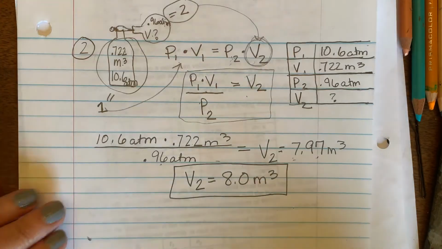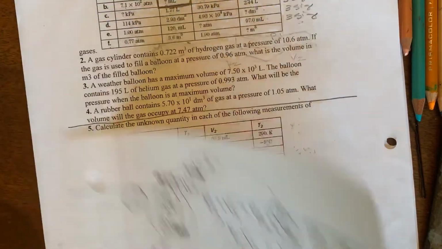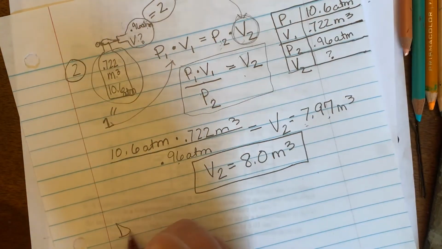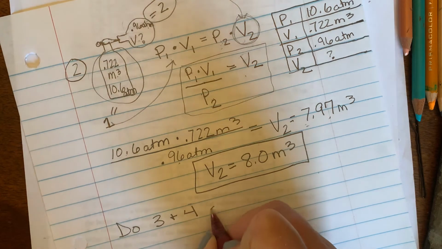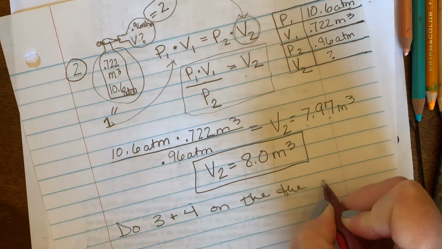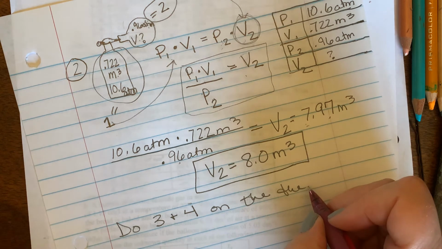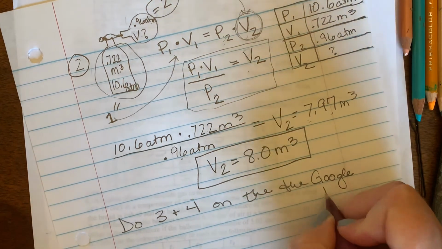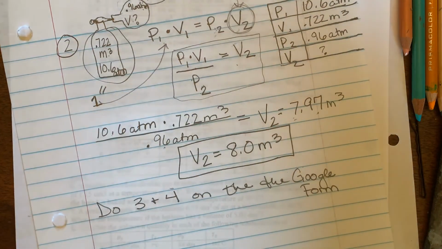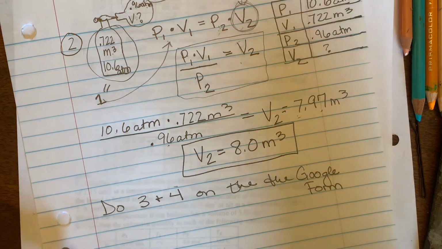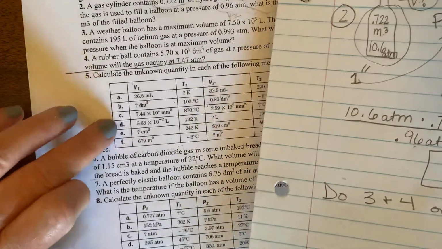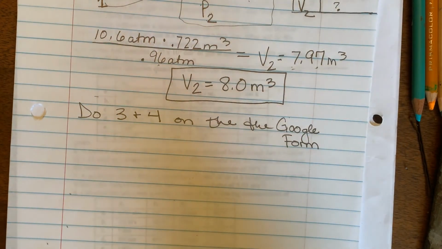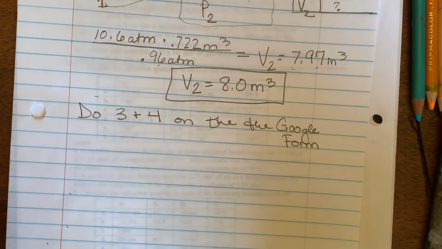Okay, so your job now for the rest of today and before tomorrow is to do 3 and 4. So do 3 and 4 on the worksheet. You're going to do the work and then fill out the Google form. And that's it. And I really do want you to get this done before tomorrow because tomorrow I want to move on to the next law. And so I think that would be something that you can handle. It's only 2 problems. And with the success you had on the other ones, I'm sure it'll be fine.